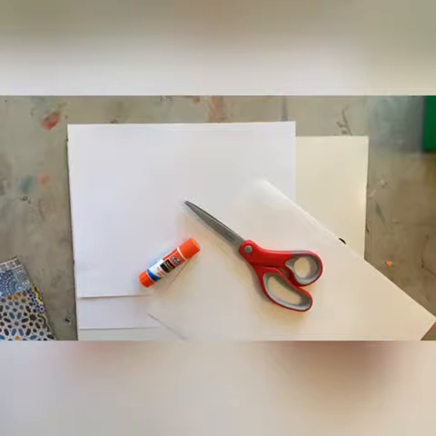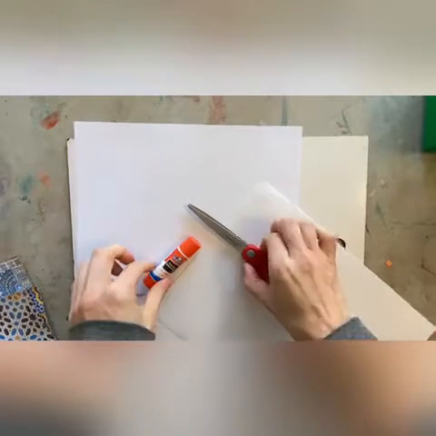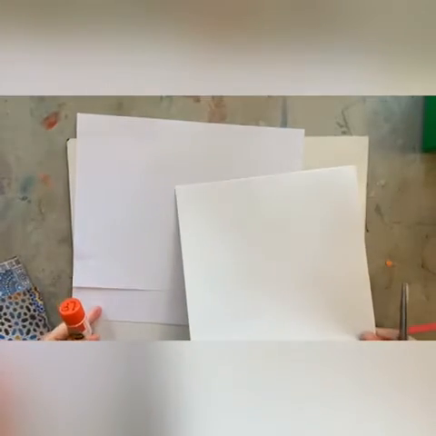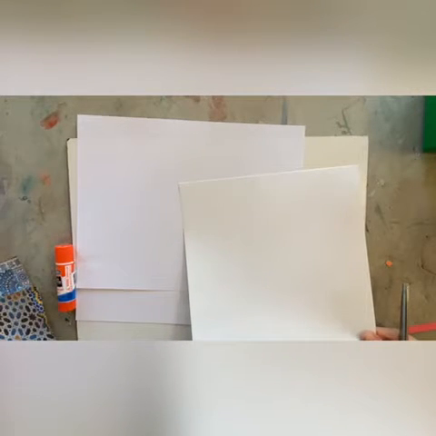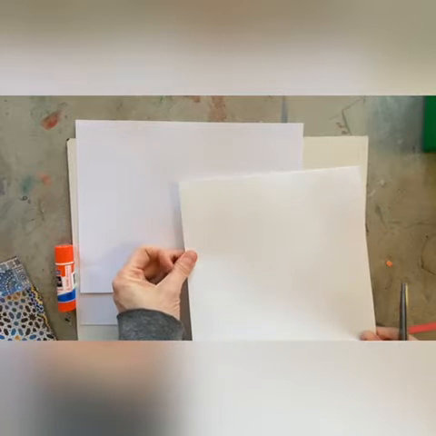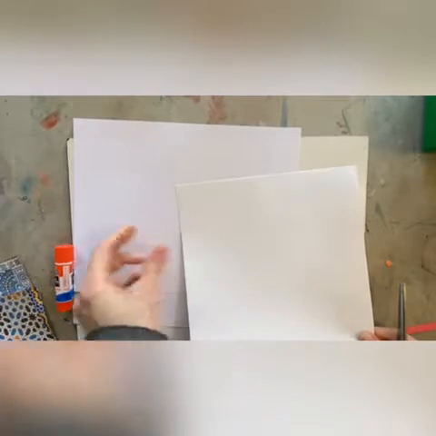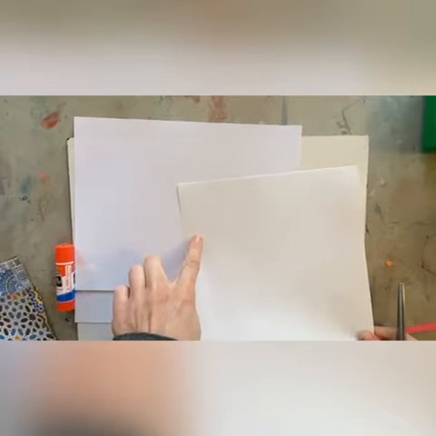Okay, friends, let's get started. For this project, you will need one piece of drawing paper. If you just have regular copy paper, fine. But if you have something thicker, that's even better because we're going to be gluing stuff on top of this paper. So we want to make sure it's sturdy.